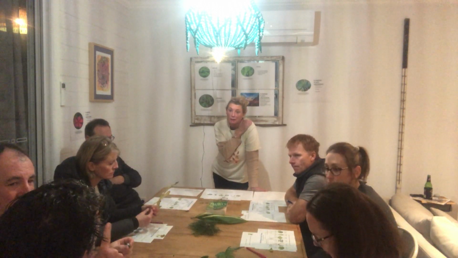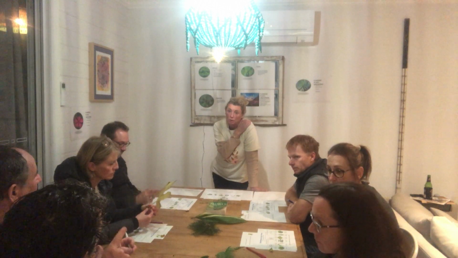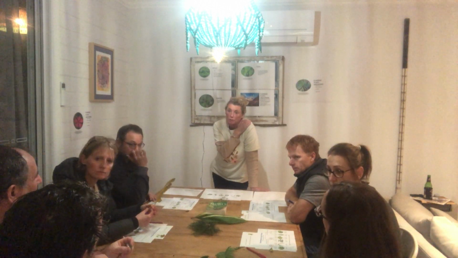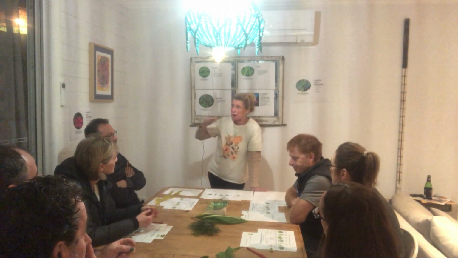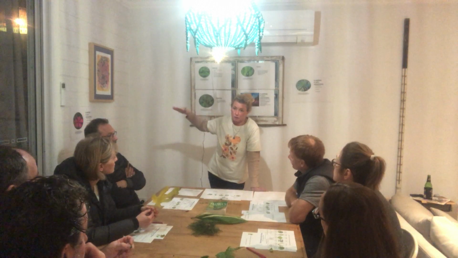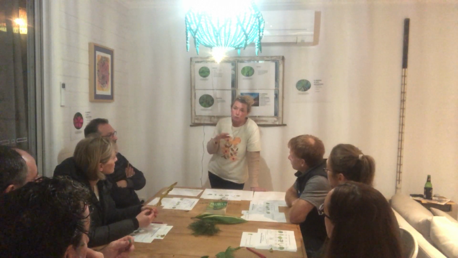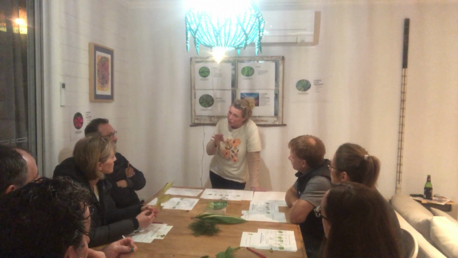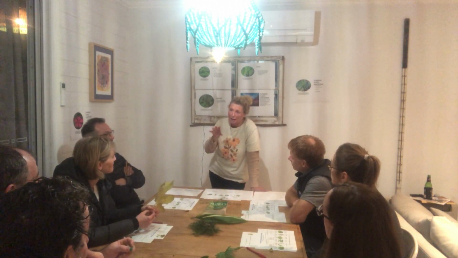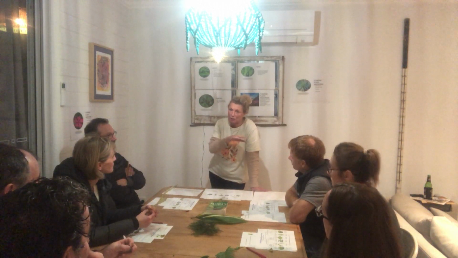Can I ask, is this true for marine plants as well, this structure? No, because marine plants have been around for longer, so their timeline is quite different. We're getting into uncharted territory here, because some marine plants have a different classification.